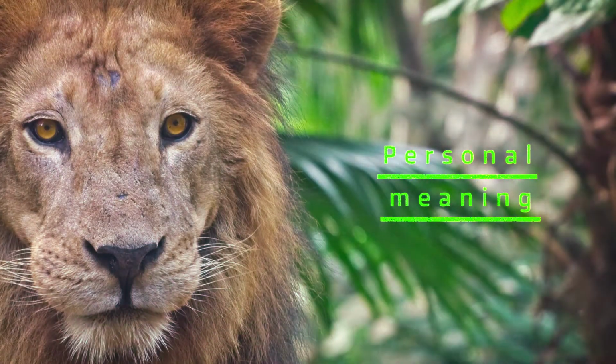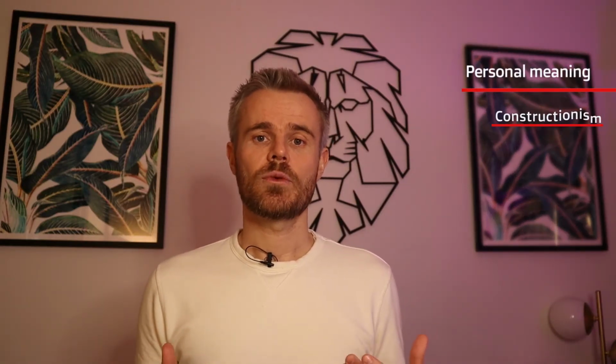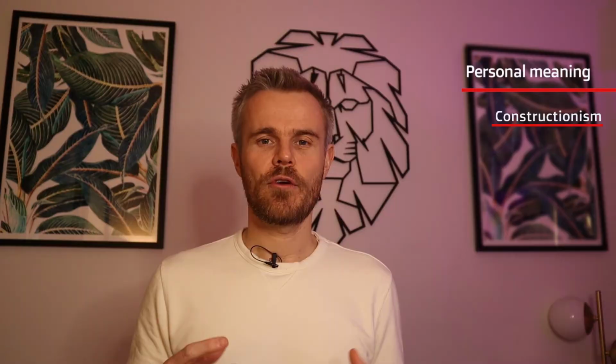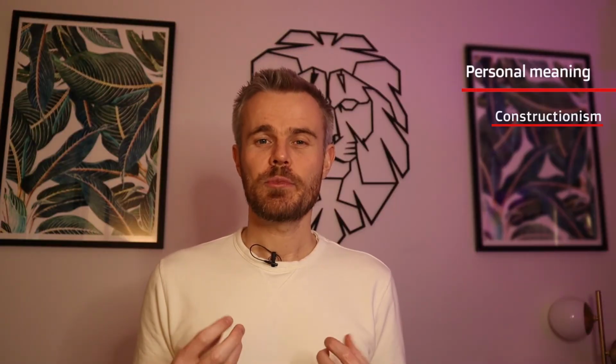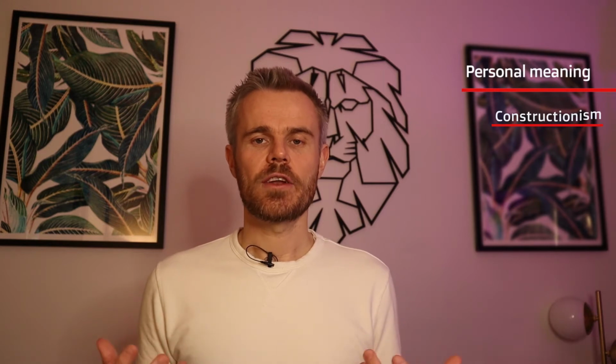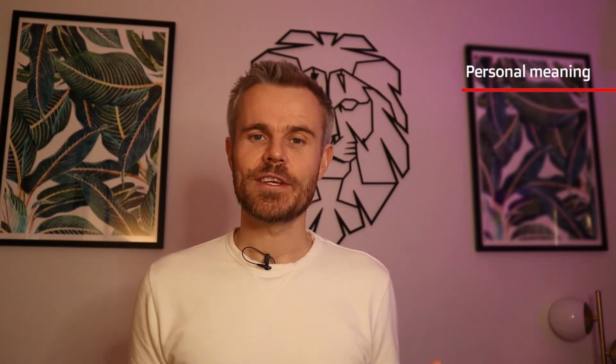Okay, so number 1, personal meaning. This comes from the learning theory called constructionism, which was originated by a gentleman by the name of Jean Piaget. What constructionism says is that learners who are involved in creating something that has personal meaning to themselves or to those that are around them have a much greater chance of actually learning that thing. All right, so what's a good example of this?